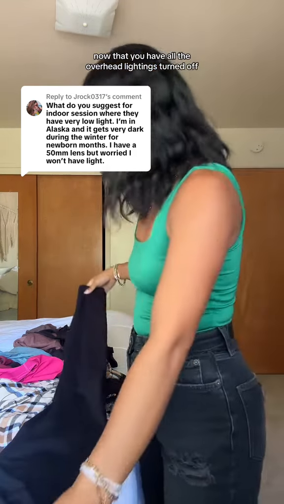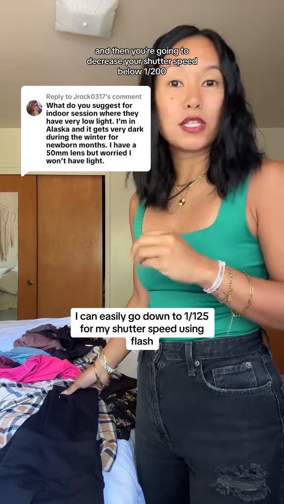Now that you have all of the overhead lighting turned off, you are going to make sure that your aperture stays at 1.8. And then you're going to decrease your shutter speed below 1/200th of a second, because if you're using flash, a flash freezes motion. Decreasing your shutter speed, shooting wide open, using a flash is going to help reduce the noise because you're not going to have to crank up your ISO as much.